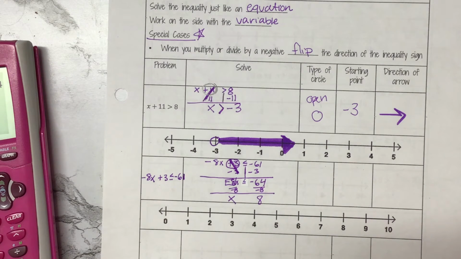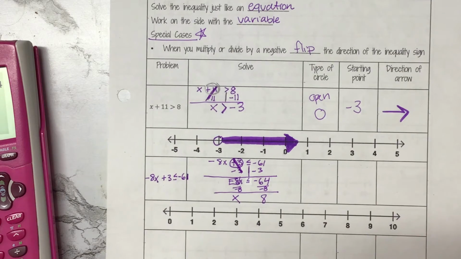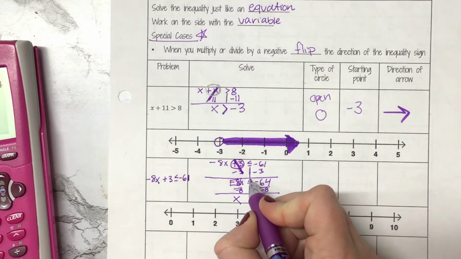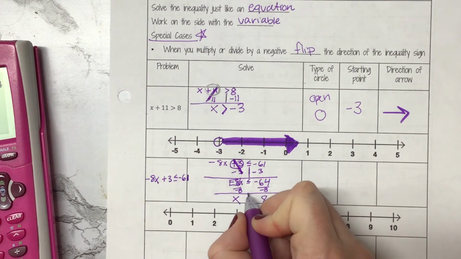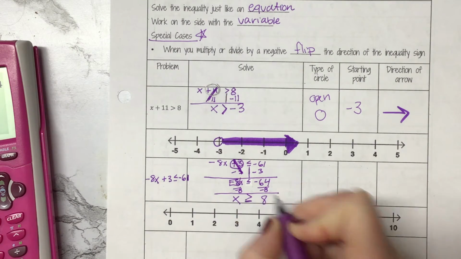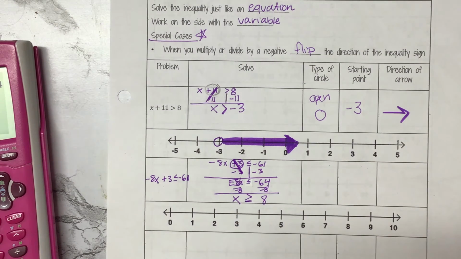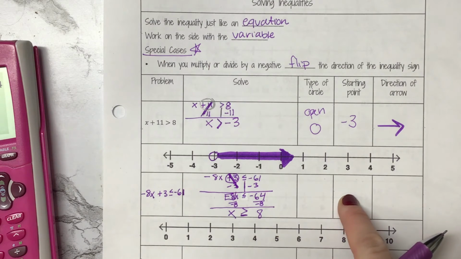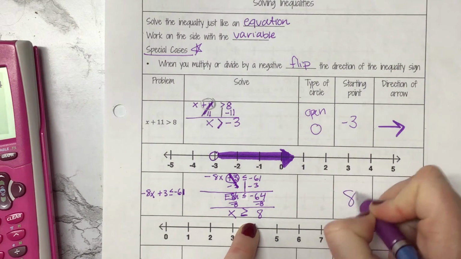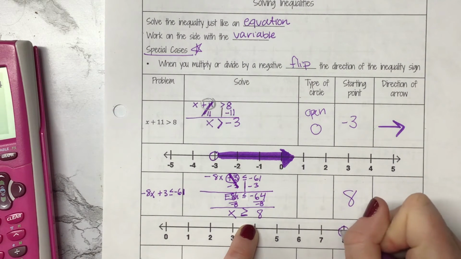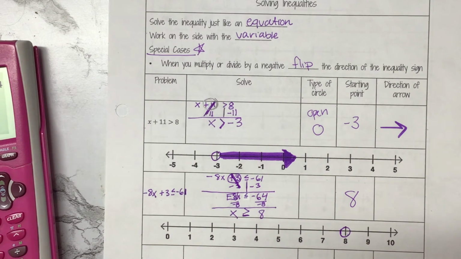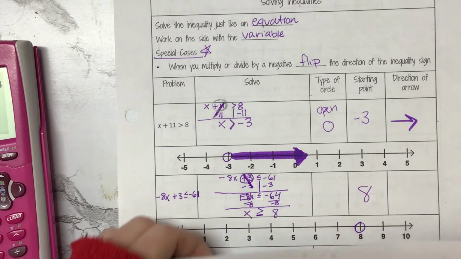Now, if that totally confused you, just know that if you multiply or divide by a negative, you have to flip the direction. So instead of less than or equal to, it's going to be greater than or equal to. Okay. So I'm going to start my circle on positive 8. Okay. And then I'm going to figure out which way my arrow is going to go.